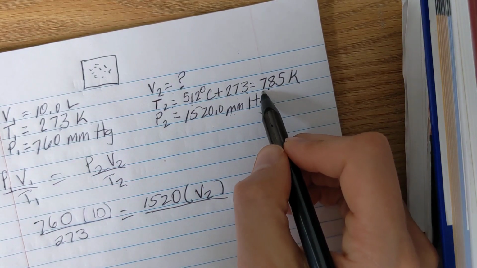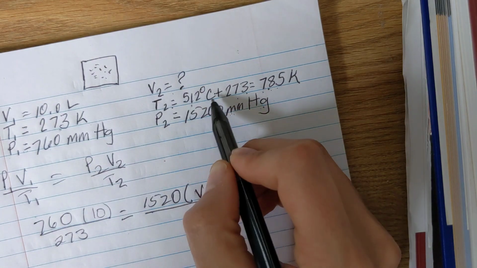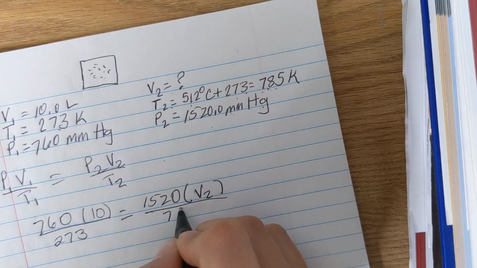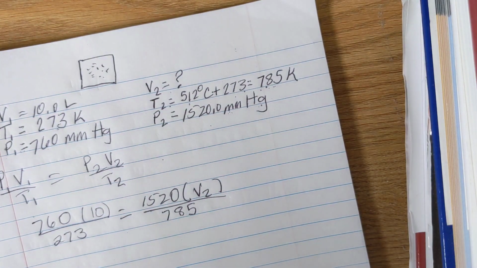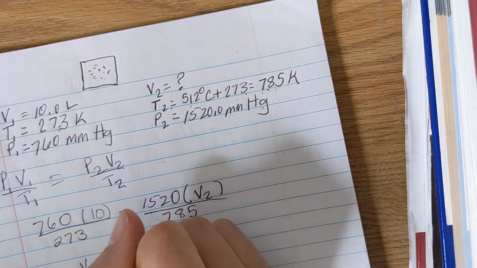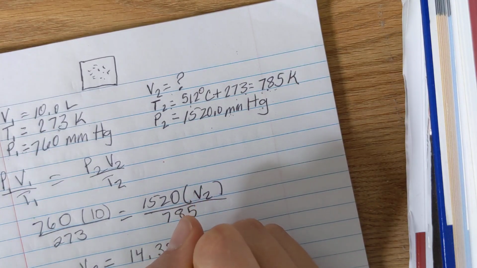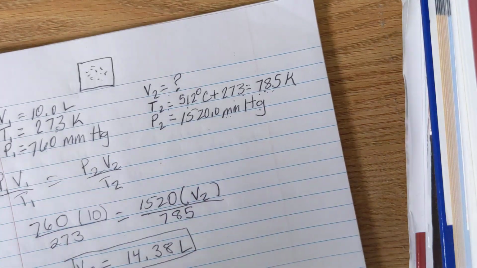Make sure you put the 785, not the 512. 512 is in Celsius, 785 is in Kelvin. So put 785, and now we just have to solve for V2. So for this one, V2 would equal 1438 liters. And there's your answer.